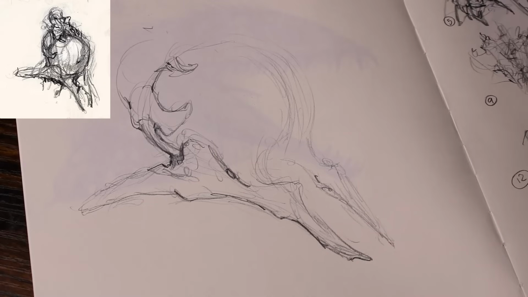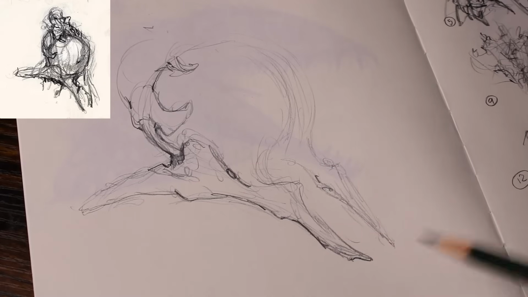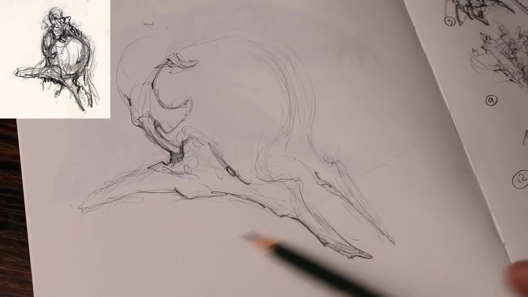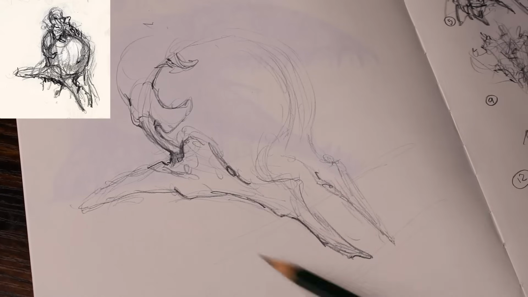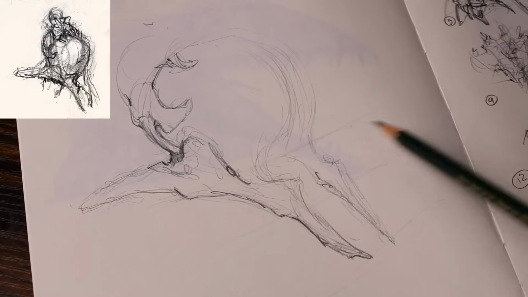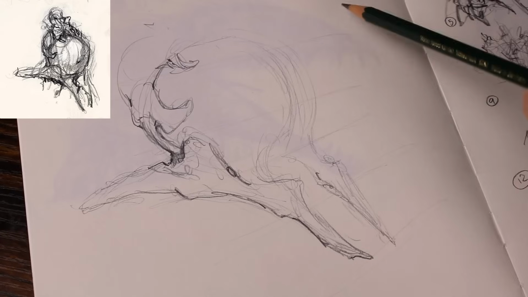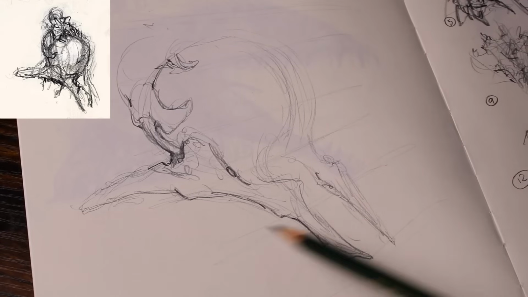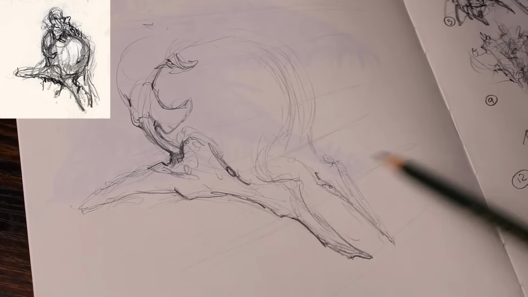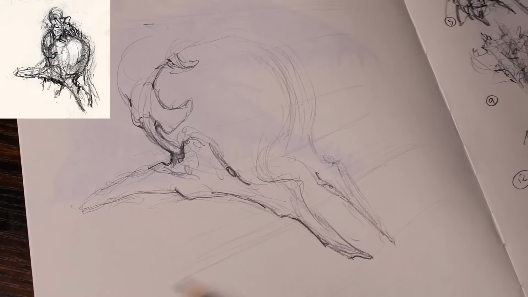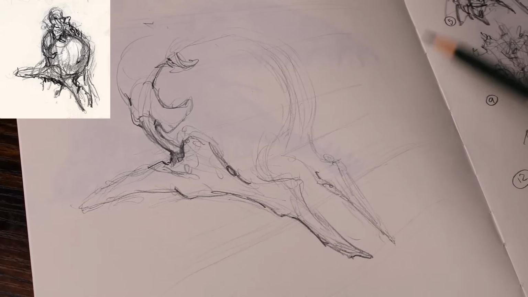The other thing is that I'm going to add in some perspective lines here just for my sanity. I just want to make sure that everything is following a believable vanishing point. There we go. Now my vanishing point that I am using, it's converging over here to the right, off of the page.